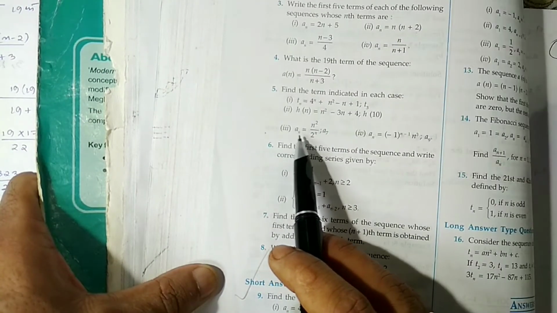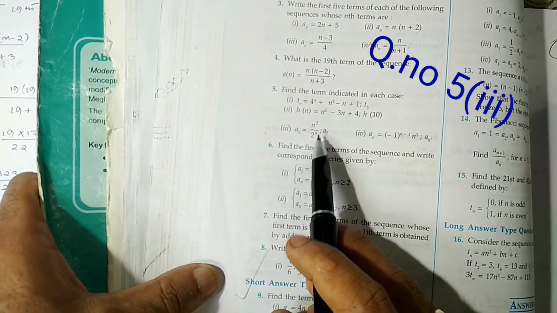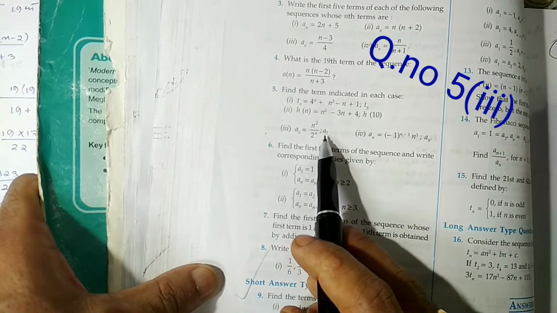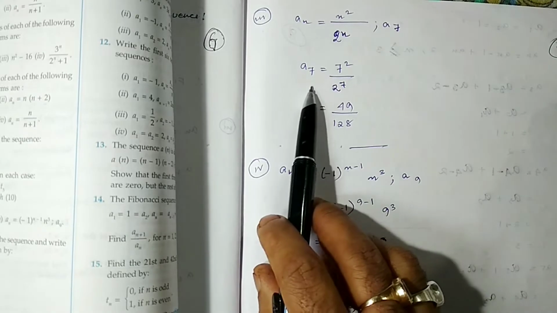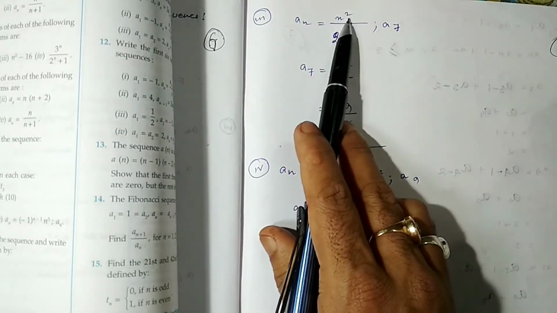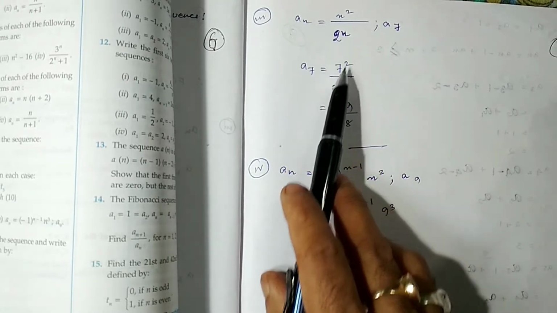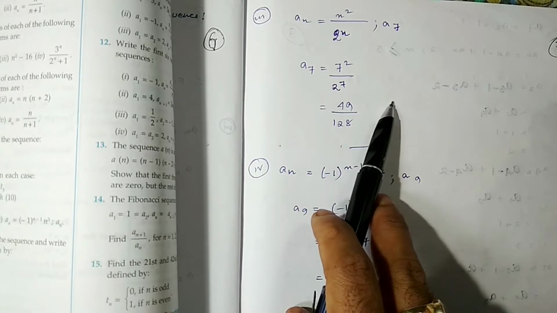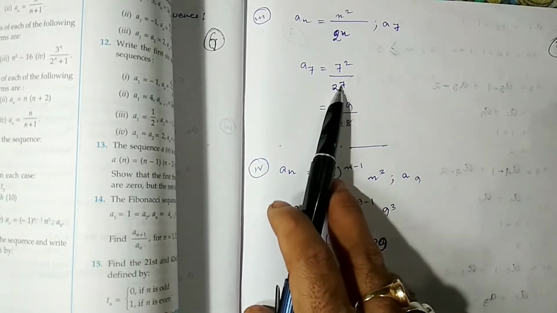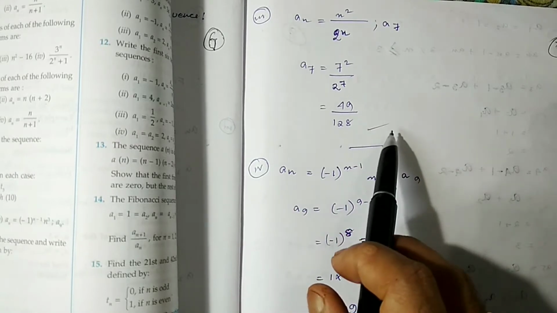Let me show the third part of question 5. a_n is given as n square divided by 2 to the power n, and we have to find a7. The formula is already given, so a7 equals 7 square divided by 2 to the power 7, because n is 7. Now 7 square is 49. 2 to the power 7 means multiplying 2 seven times, and you are going to get 128. So 49 by 128 is the required answer.